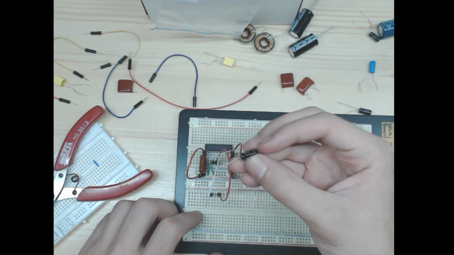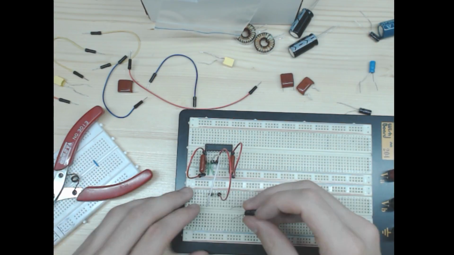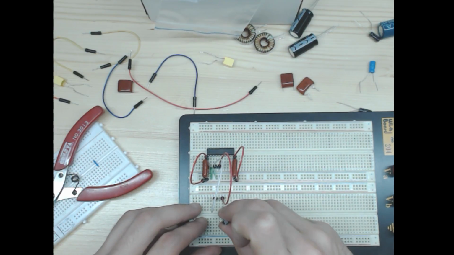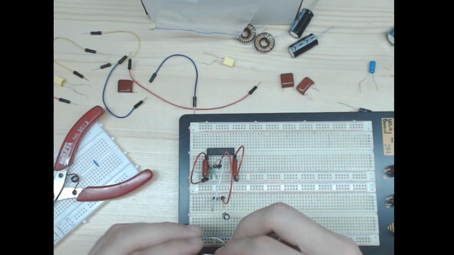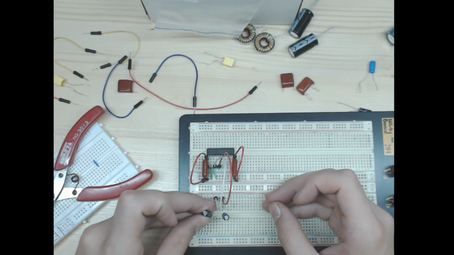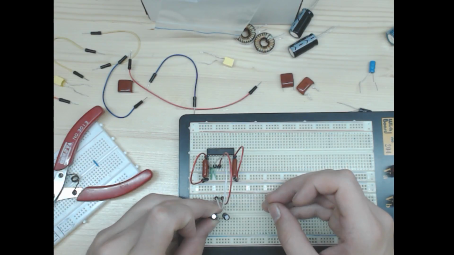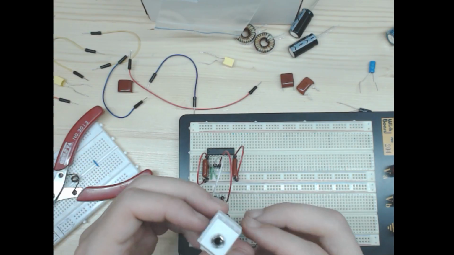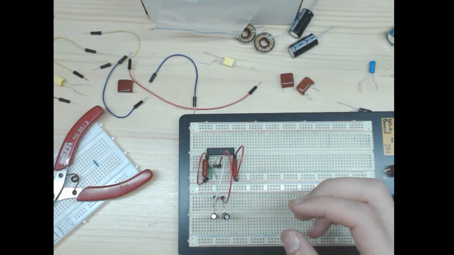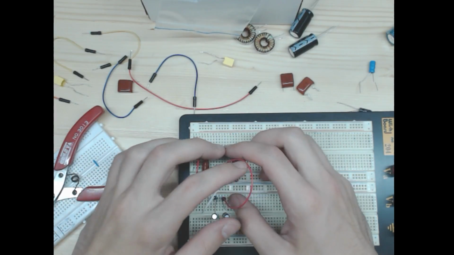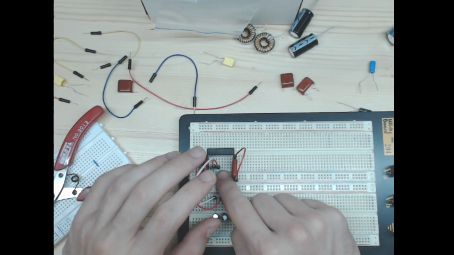Because we need 1 microfarad capacitors that will connect to the input of our input, as you see here. So we have our 2 wires, and we're going to continue next.